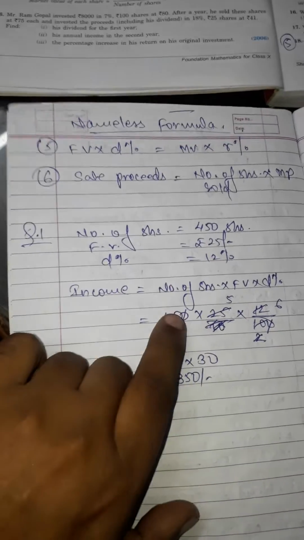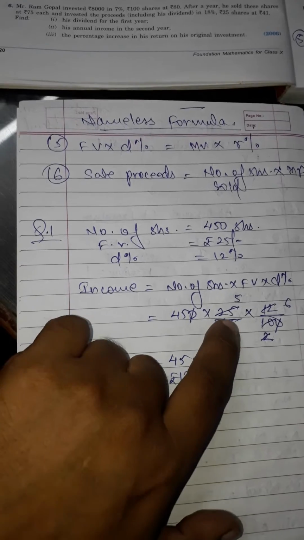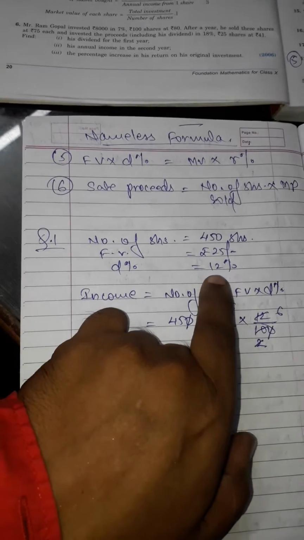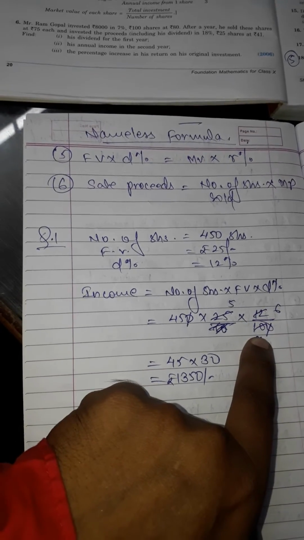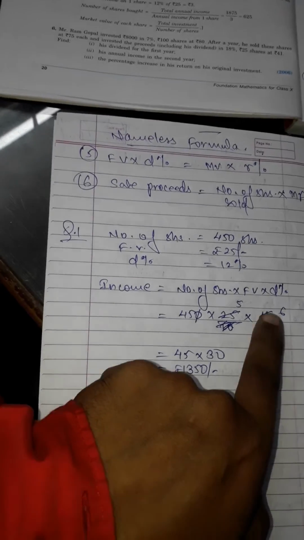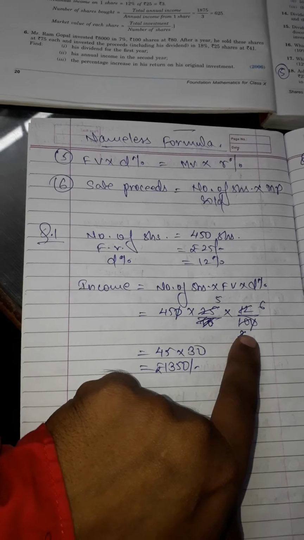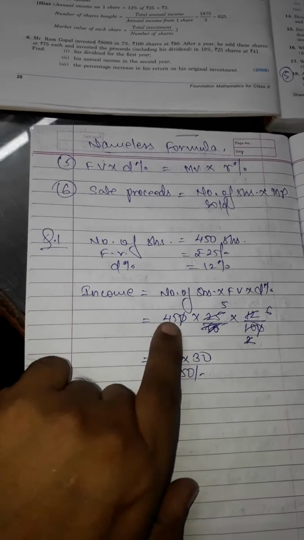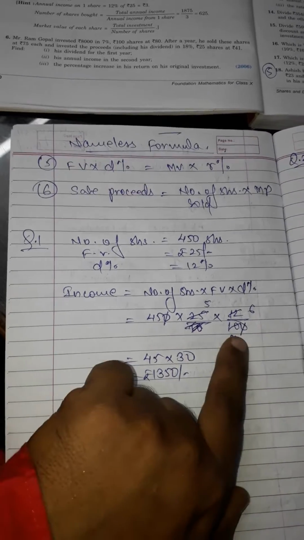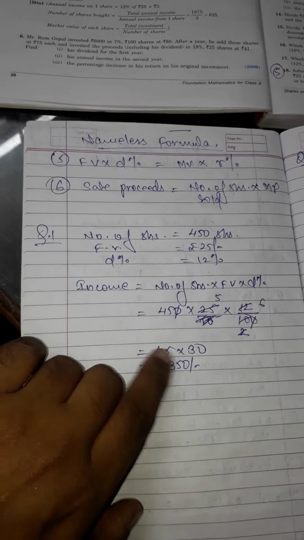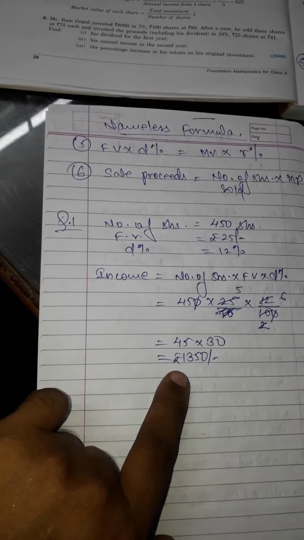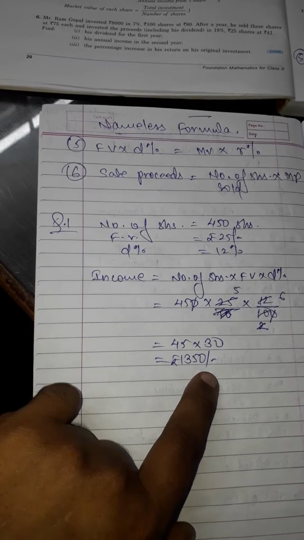Number of shares is 450, face value is 25 into 12% means 12 upon 100. If it is given in percentage, write 12 upon 100. If we cancel 0 and calculate, we will get 45 into 30, which comes to 1350.